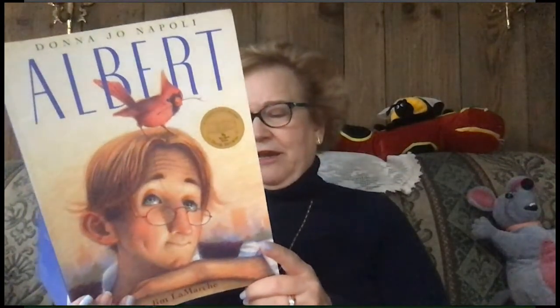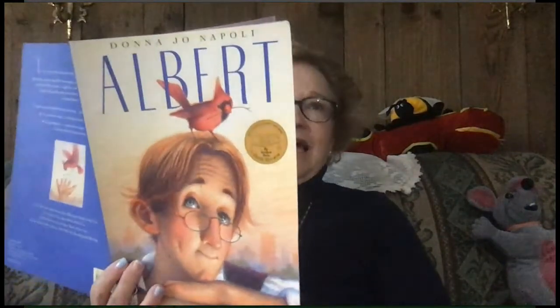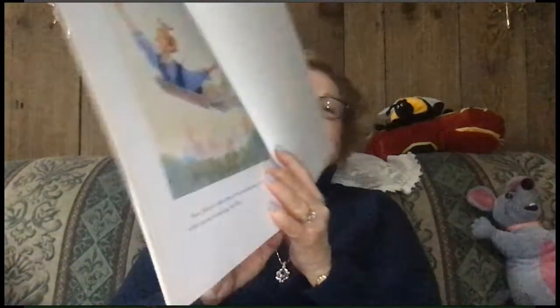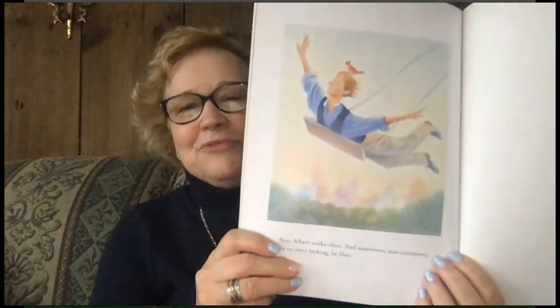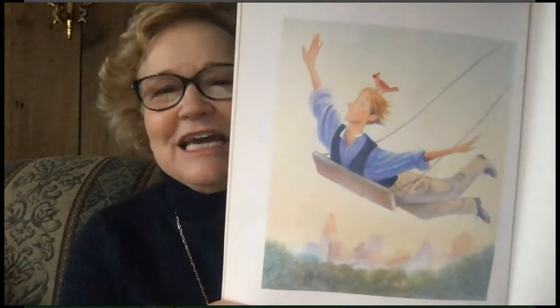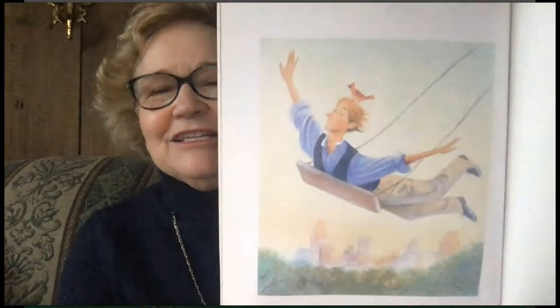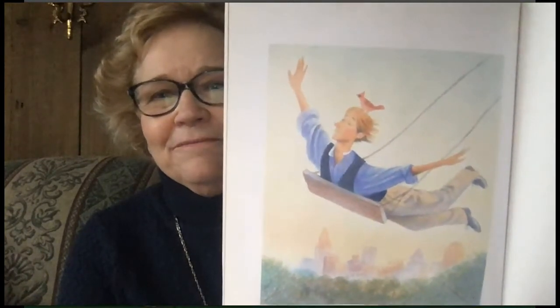And sometimes, just sometimes, when no one's looking, he flies like a cardinal. Can you see Albert on the swing? And who's sitting on top of his head? His little friend, the cardinal.